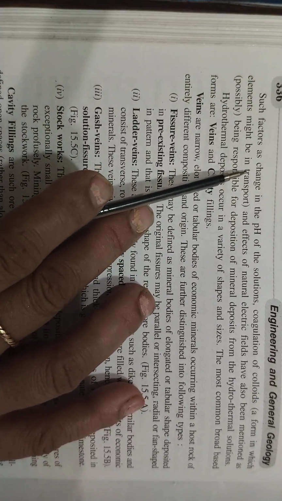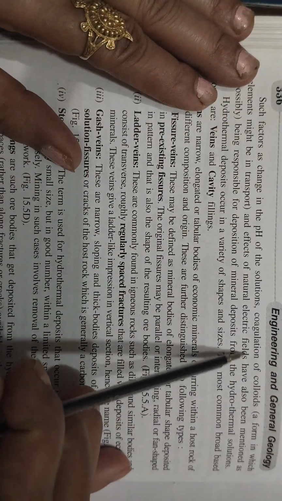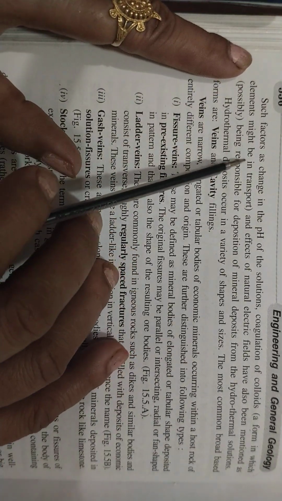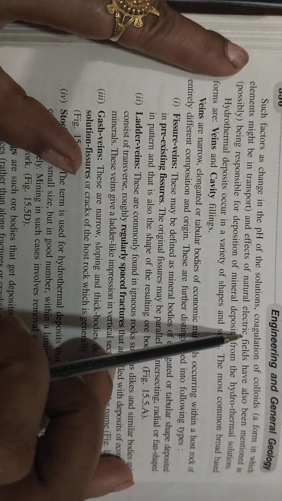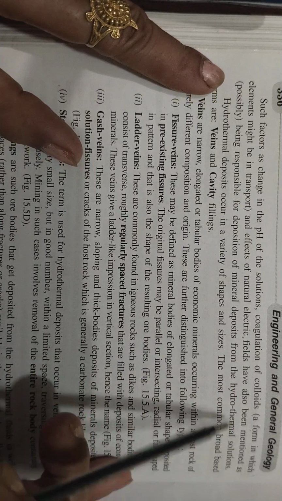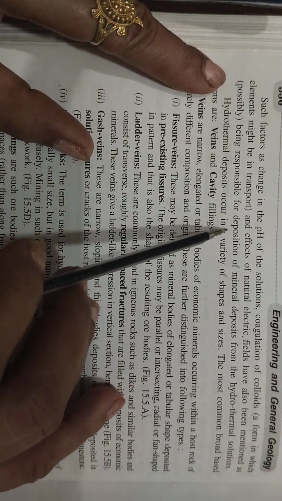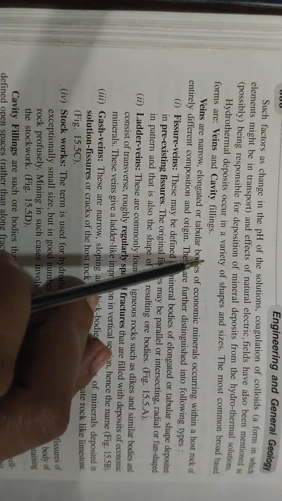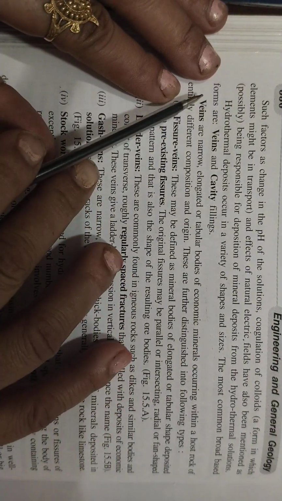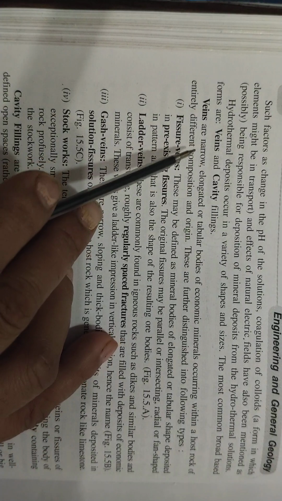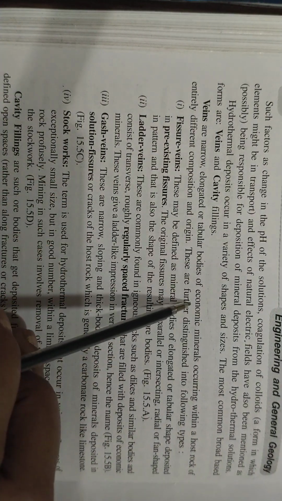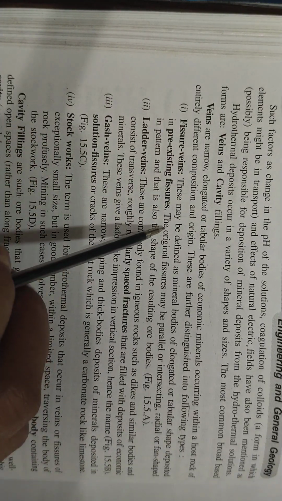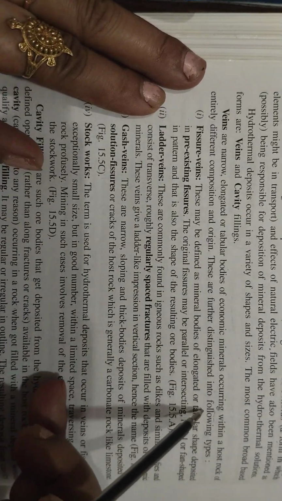Such factors as a change in the pH of the solutions, coagulation of colloids of the form in which elements might be in transport, and effects of natural electric fields have also been mentioned as possibly being responsible for deposition of mineral deposits from the hydrothermal solution. Hydrothermal deposits occur in a variety of shapes and sizes. The most common broad-based forms are veins and cavity fillings. Veins are narrow, elongated or tabular bodies of economic minerals occurring within a host rock of entirely different composition and origin. These are further distinguished into the following types.